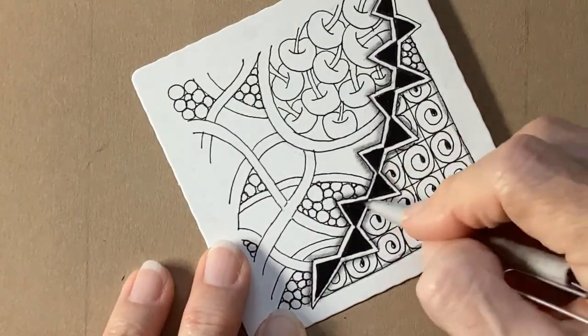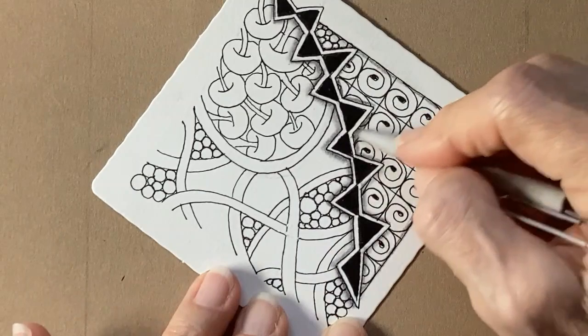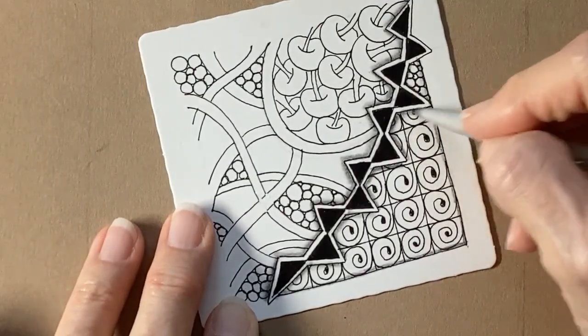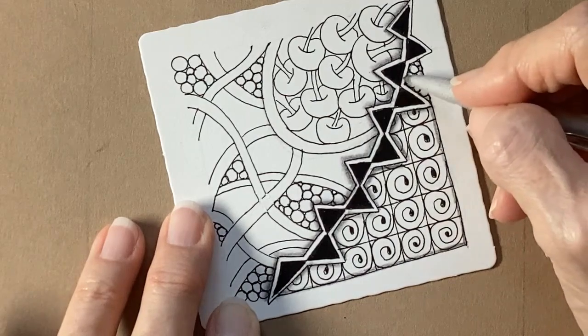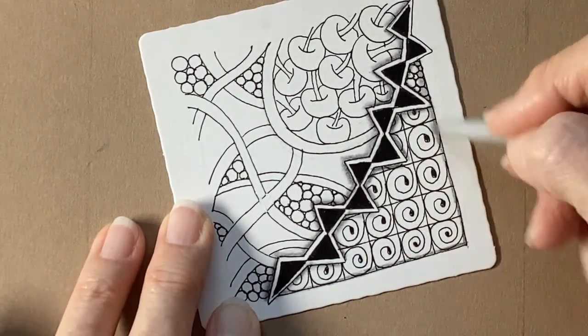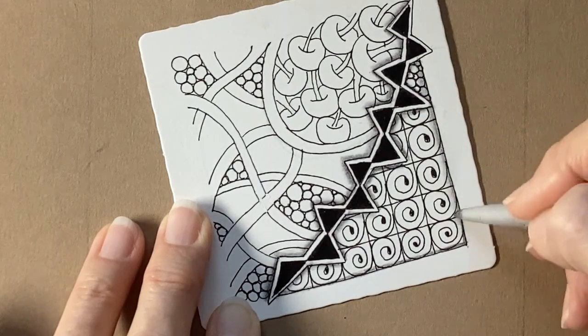And some of my graphite went inside the line, not a problem. Remember, it's not a contest and we're not being graded. Just enjoy your art. Okay, so now I'm going to soften this.